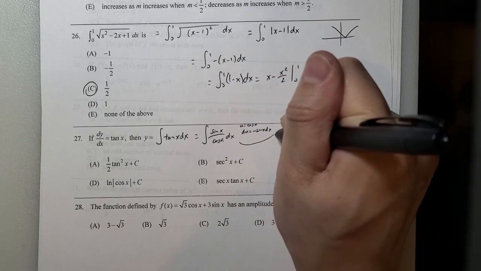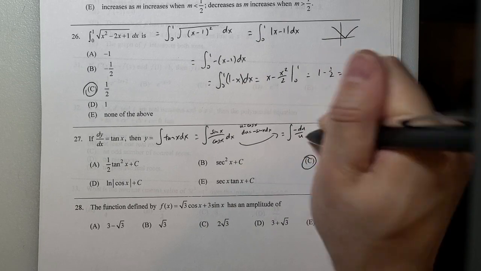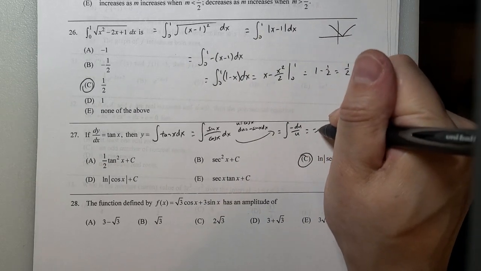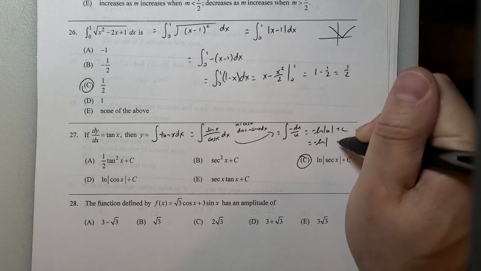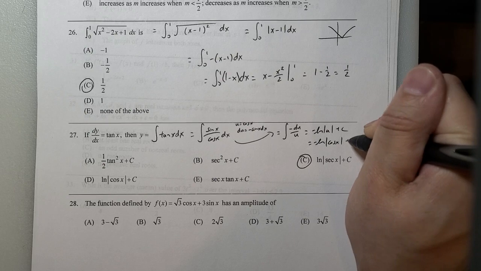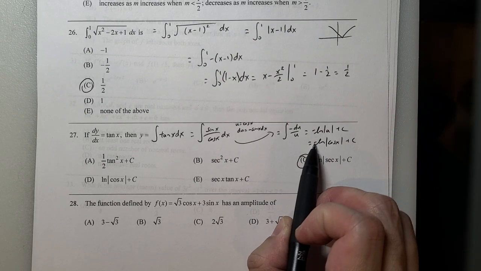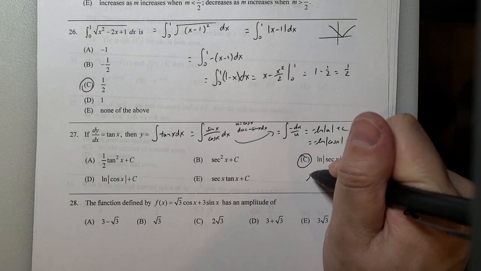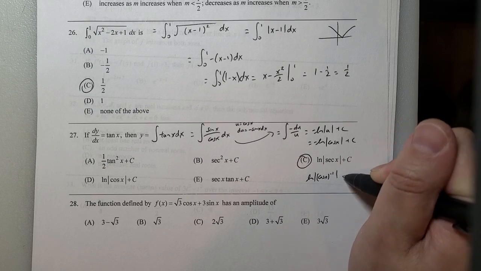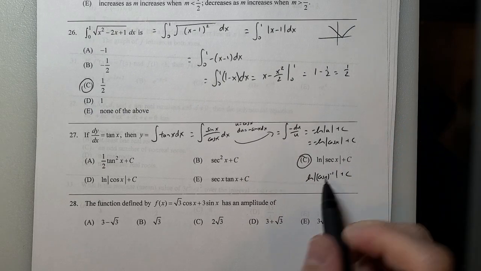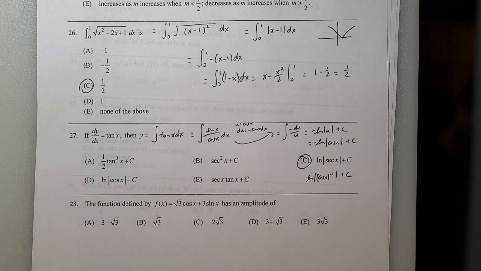So your integral becomes minus du over u, which is minus log of u plus c, which is minus log of cosine x plus c. But it doesn't look like ln secant x. Well, we can bring this power back in, so it'll be log of cosine x to the negative 1 power plus c. This is the same thing as secant x, because 1 over cosine is secant.